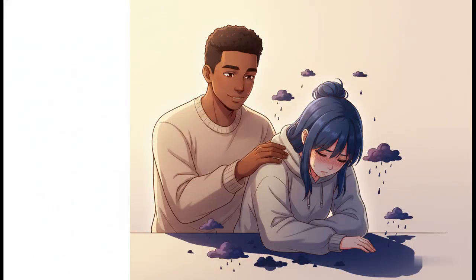But wait, there is one super important exception to that sorry for rule. You can also use sorry for followed by a person's name, but it totally changes the meaning. If you say, I feel sorry for George, you're not apologizing to George. You're expressing sympathy or pity because he's going through a tough time. It's a really empathetic, highly useful phrase to have in your back pocket.